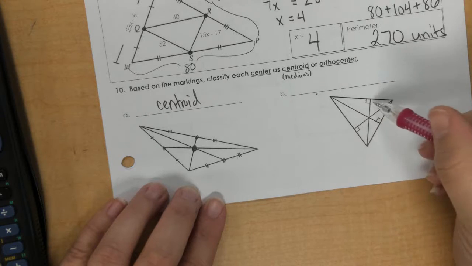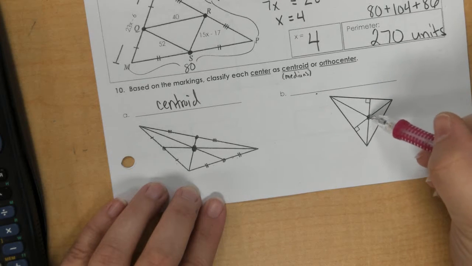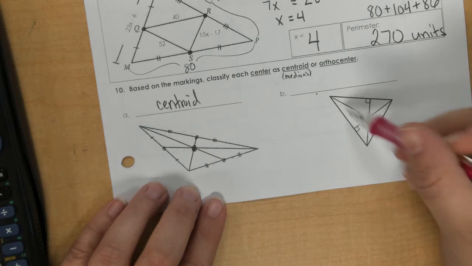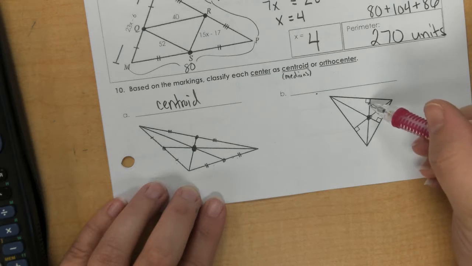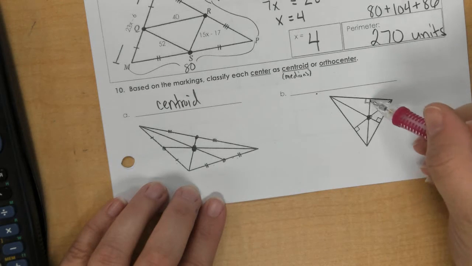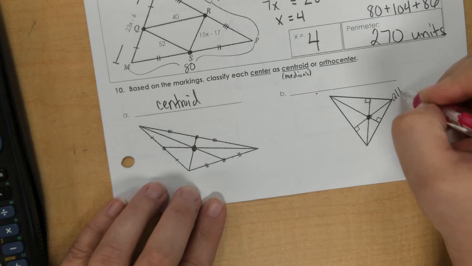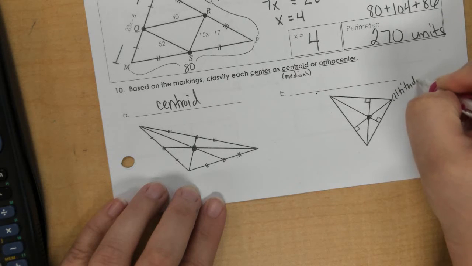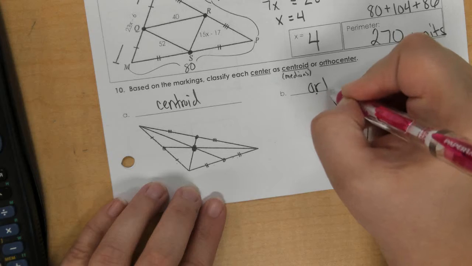For orthocenter, this point right here is the orthocenter, because all of these lines coming from a vertex create a perpendicular angle. If it creates a perpendicular angle, those are altitudes, which create an orthocenter.